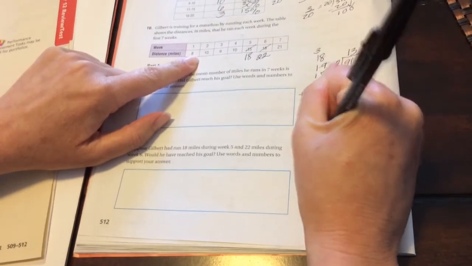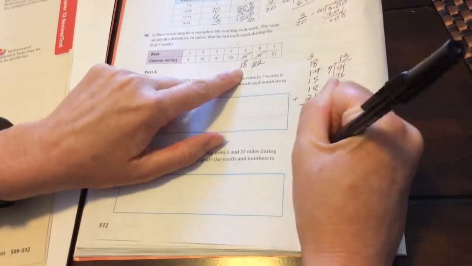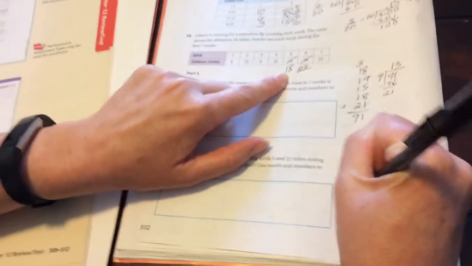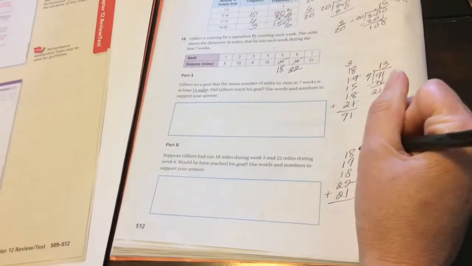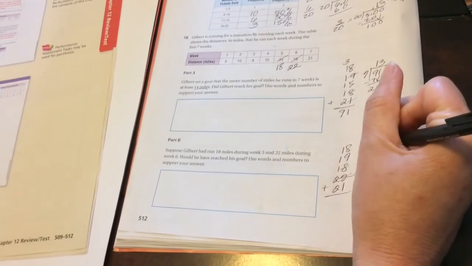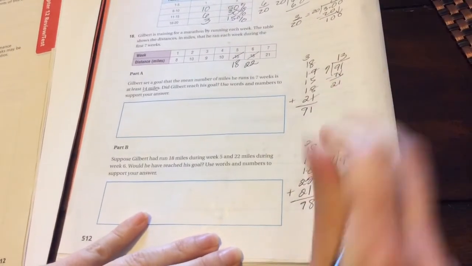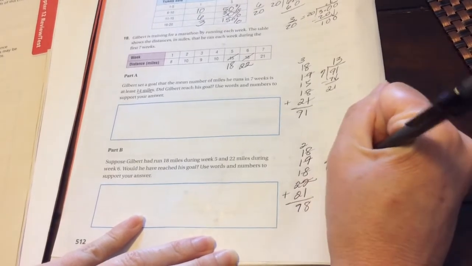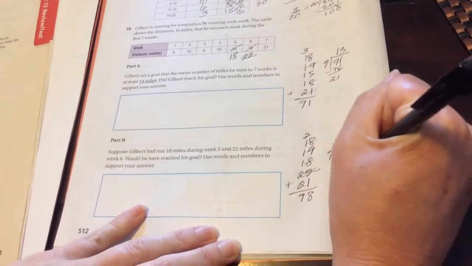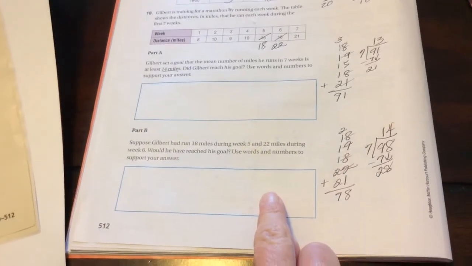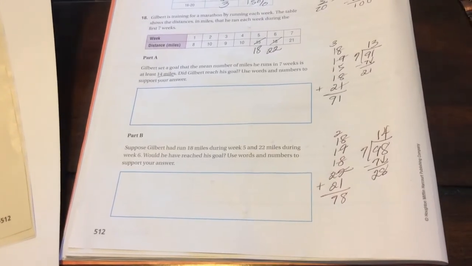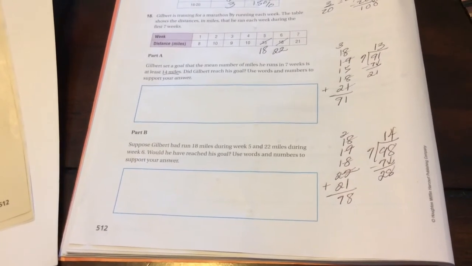So this is going to be 18, 19, 18, 22, 21. So on this one, I have 10, 8 plus 9, 17 plus 10, 27, 28, 98. And then I'm going to divide by 7 again because it's over 7 weeks. And I get 14. So yes, he met his goal. Yes, Gilbert would have reached his goal. The new mean is 14. The mean number of miles that he wanted to run was at least 14, so Gilbert reached his goal.